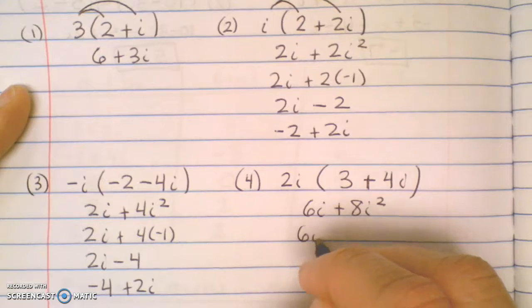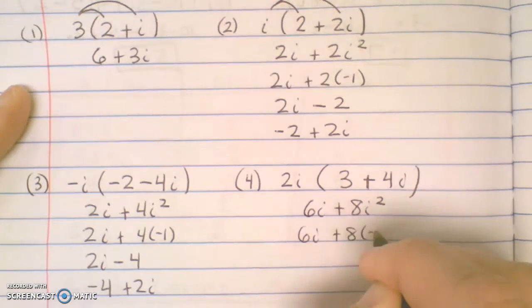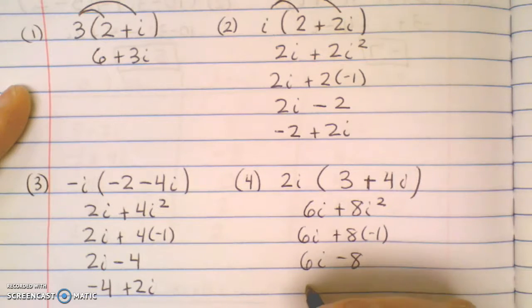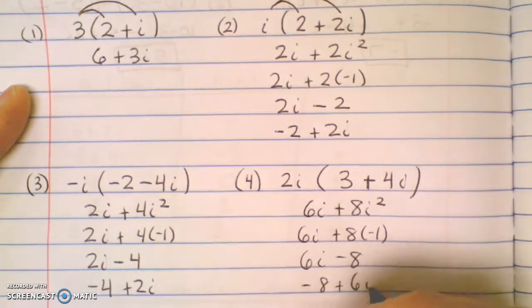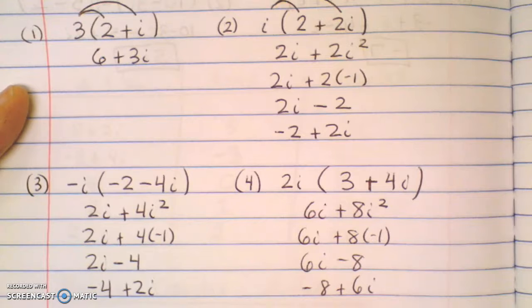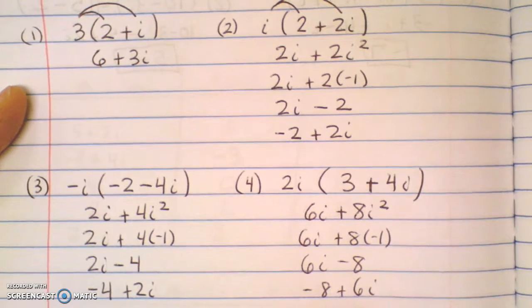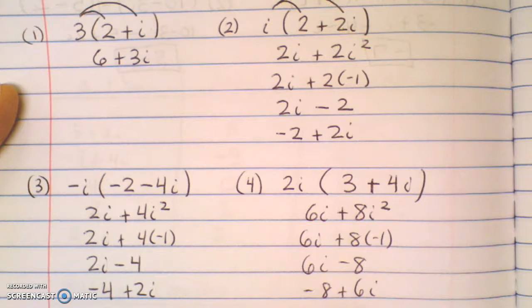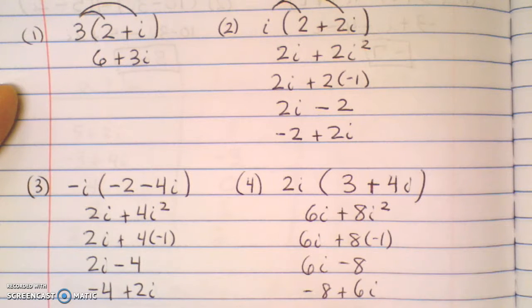Anytime you see i squared, you rewrite it as -1. So I have 6i minus 8, or -8 plus 6i. Remember, you always want to write it in the standard form of real plus complex. The only really new thing here is that i times i gives you i squared, which can be rewritten as -1.